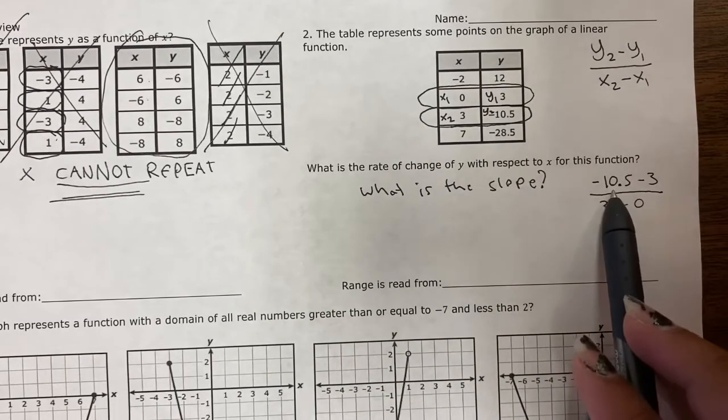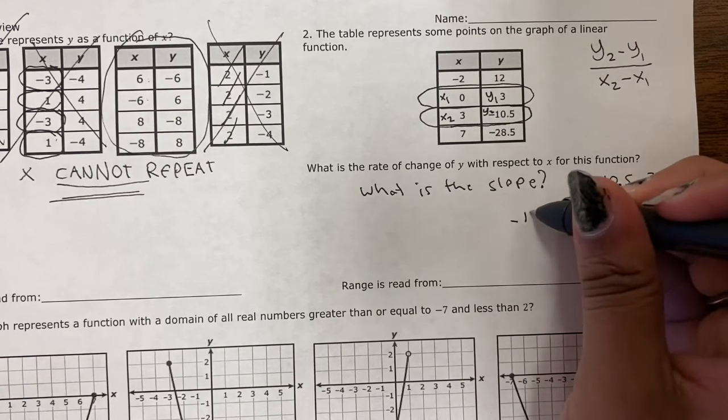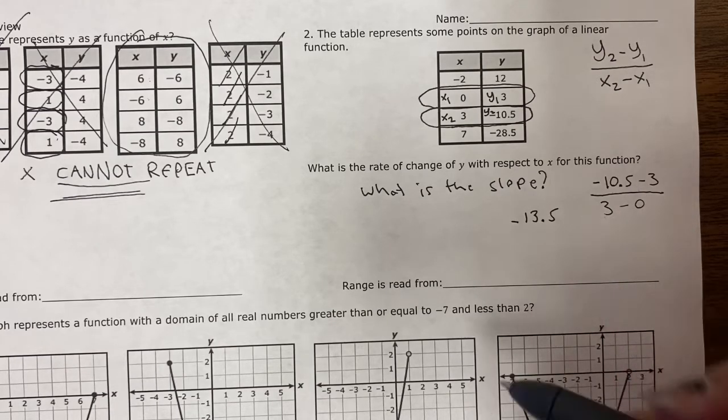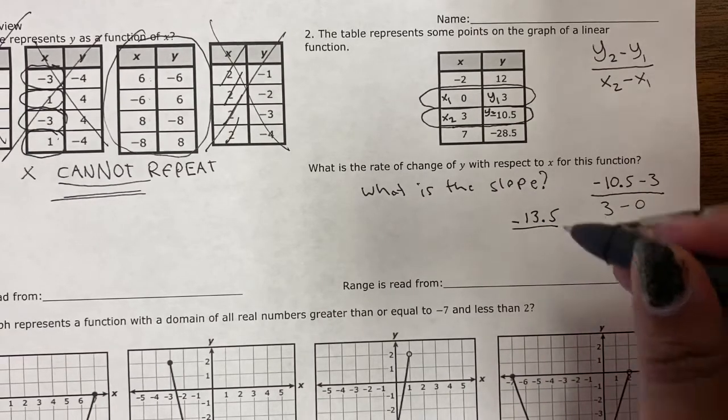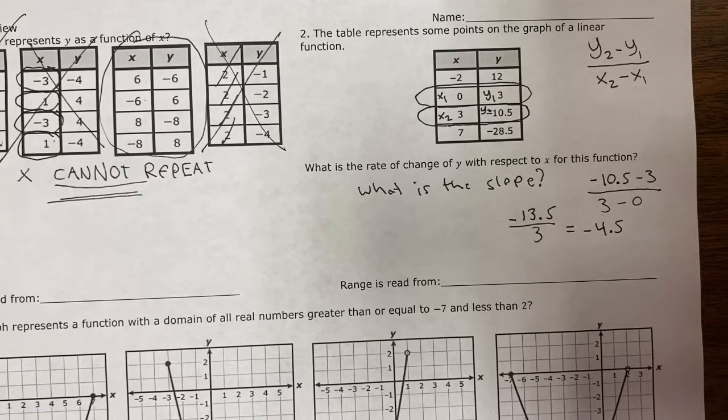So we have -10.5 minus 3 is going to give me -13.5. And 3 minus 0 is going to give me 3. Which simplified would give me -4.5.